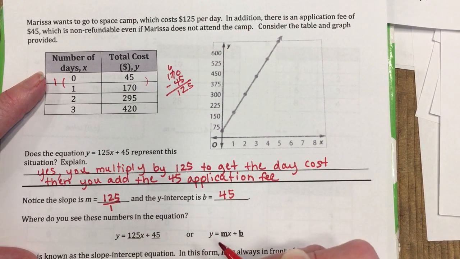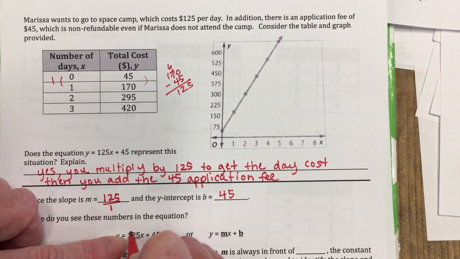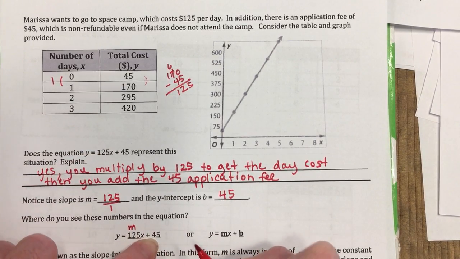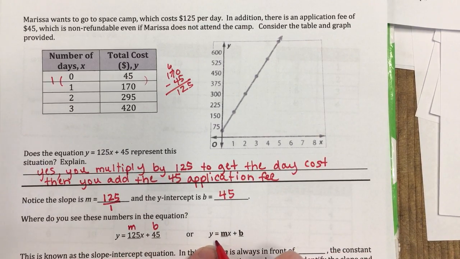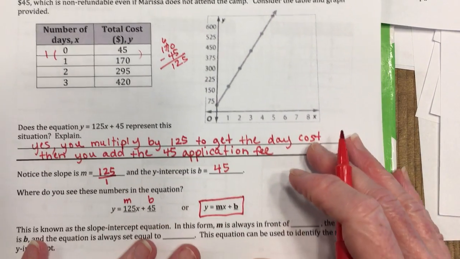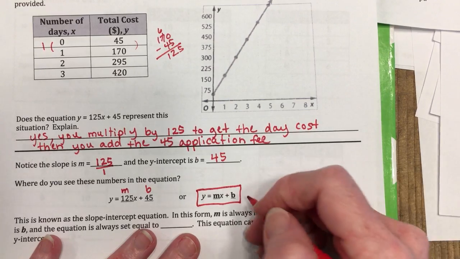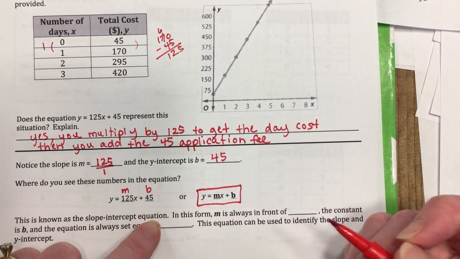Well, where do you see these numbers in the equation? Well, 125, that's what we just called the slope. And 45 is what we just called the intercept. If I replace 125 with m and 45 with b, I get this form right here, y equals mx plus b. This is important. This is the form you're going to use to write equations. This is known as the slope-intercept equation.